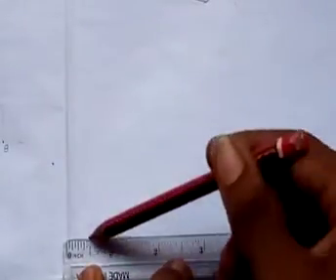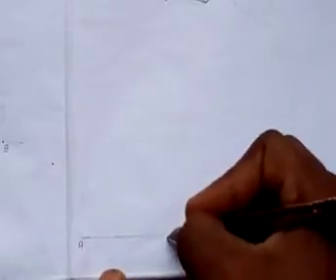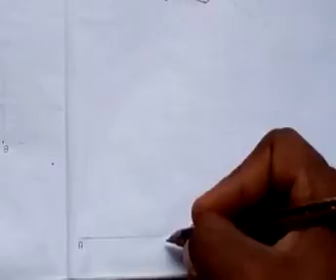So in this case, let's just draw any line AB. You draw any line AB here. Let's be our line AB. And then on this line AB, we'll locate any point C. Let's locate the point C here.